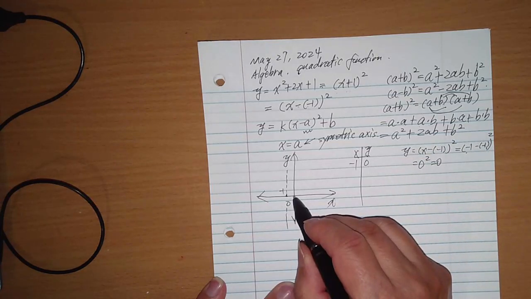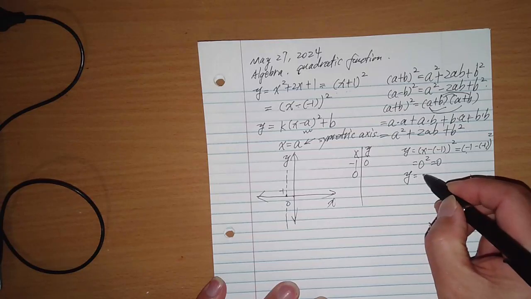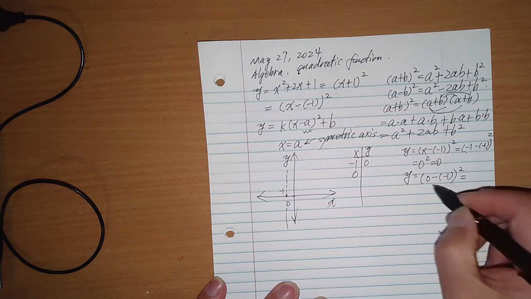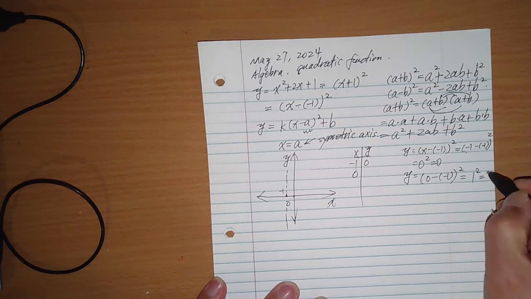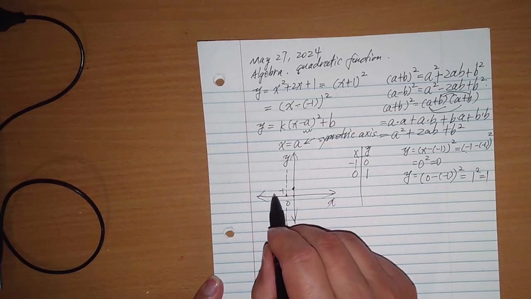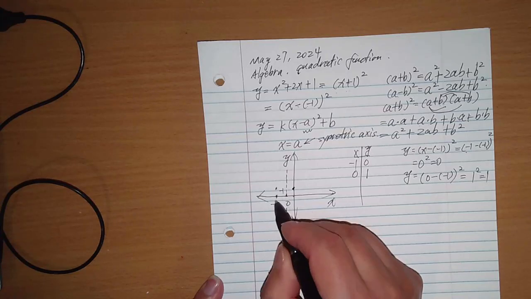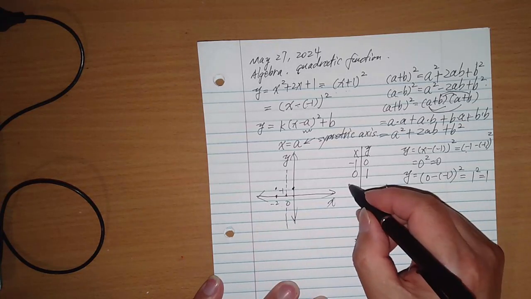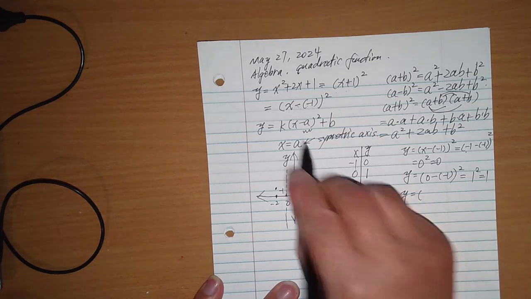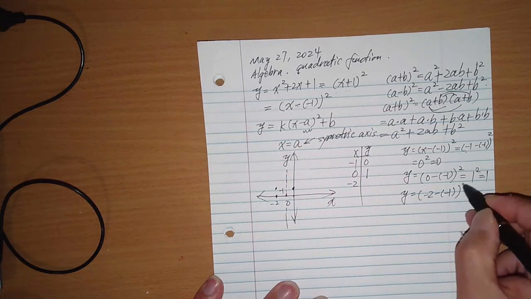And then we pick x equal to 0. When x equal to 0, y equals (0 subtract negative 1) squared. That would be 1 squared, equal to 1. So it's right here. Without even doing it, we know when x equal to negative 2, that point has to be here. Let's double confirm that. When x equal to negative 2, y equals (negative 2 subtract negative 1) squared.